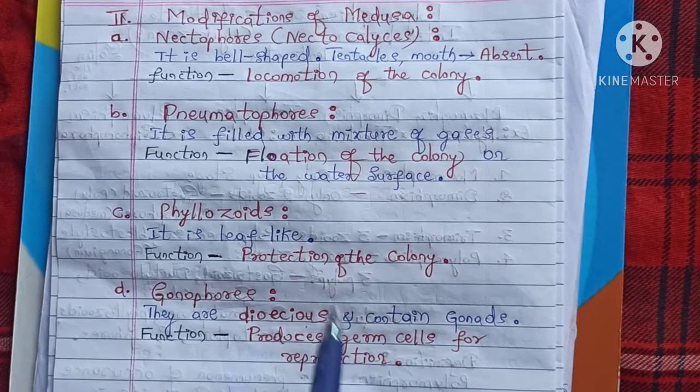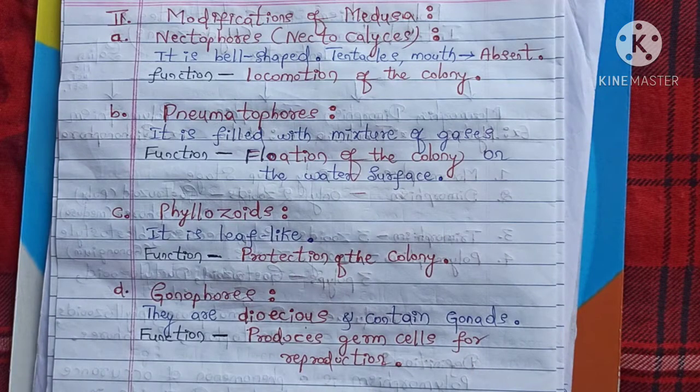So this is all about the polymorphism in coelenterates or hydrozoans. It is a very important question, and you have to remember it for your knowledge as well as for examination purposes.